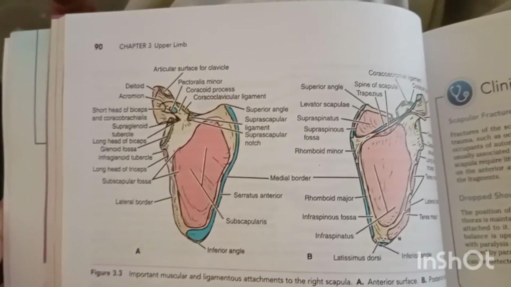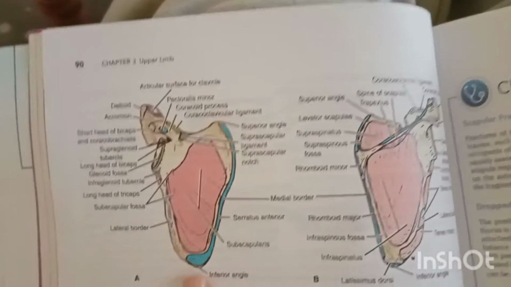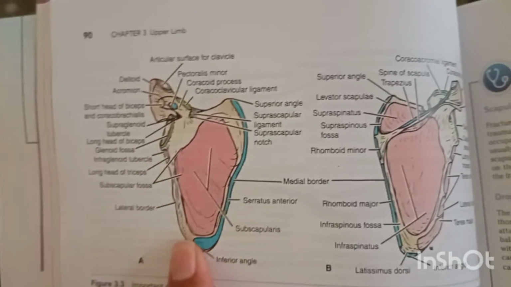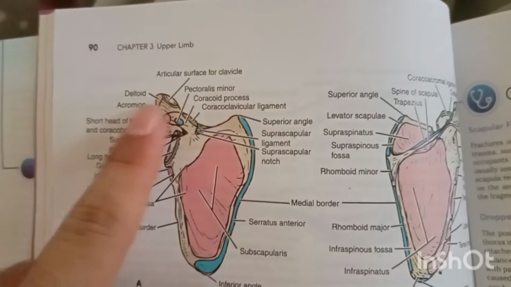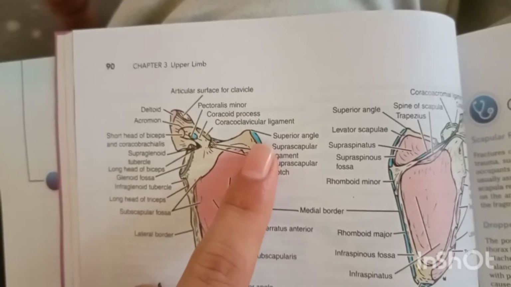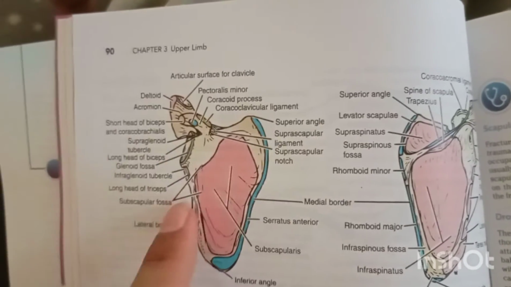Bismillahirrahmanirrahim. Today we are going to discuss the structure and anatomy of the scapula. This is the scapula, which is also called the shoulder blade. It is a triangular bone. It has 3 angles and 3 surfaces.